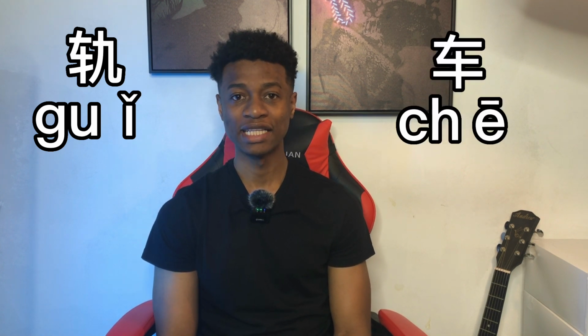The last technique that can help you to remember how to write Chinese characters is that some characters are formed with some other characters. For example, gui. You can see that inside this gui, there are two different characters, namely 车 and 九. So in order for you to remember how to write this character, you can just know that this character is the combination of the car and the number 9.